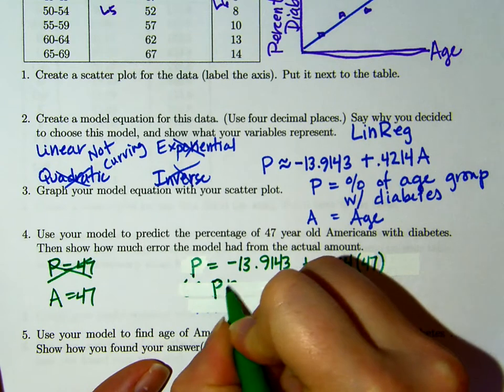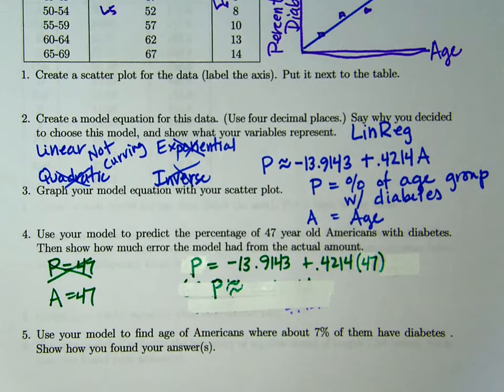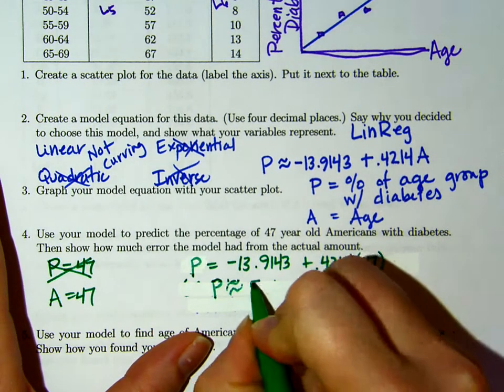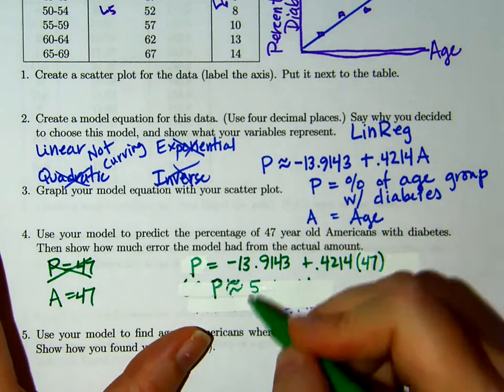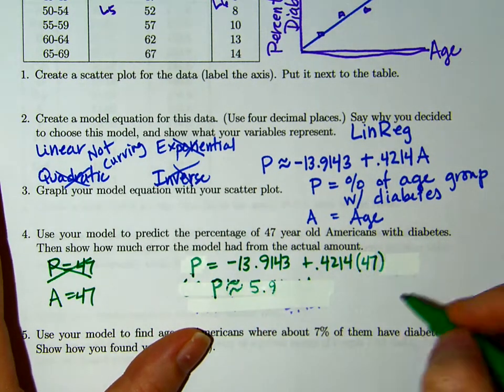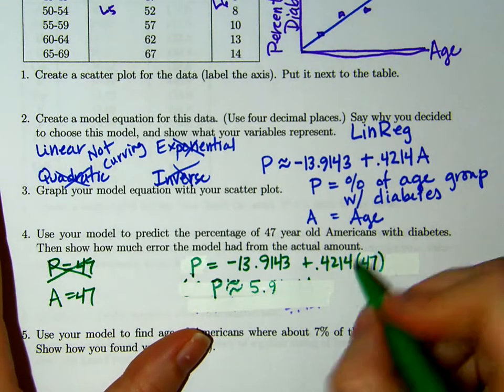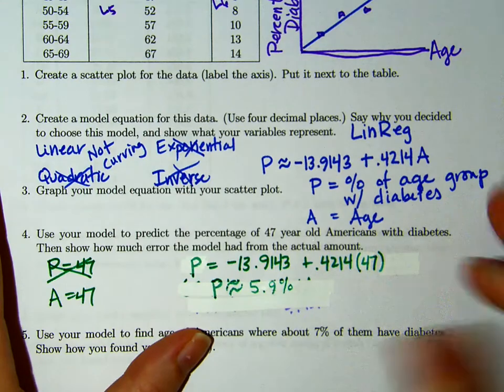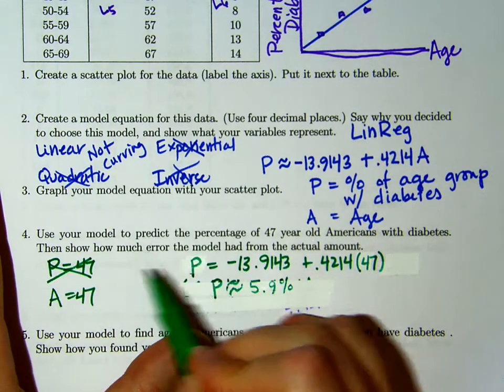Okay, so here the percentage is approximately negative 13.9143 plus 0.4214 times 47. So that is percentage of about 5.9. Okay, so the estimate was about 5.9%, and then it says show how much error.